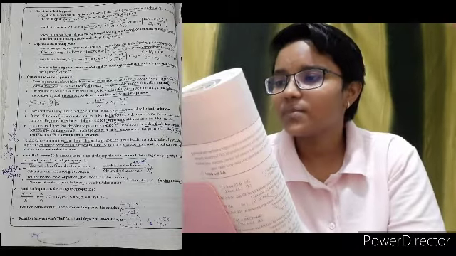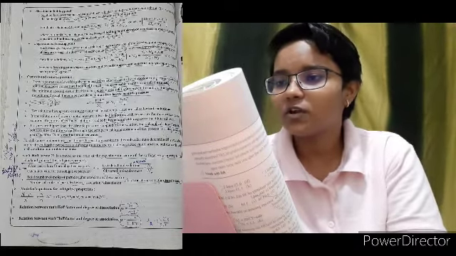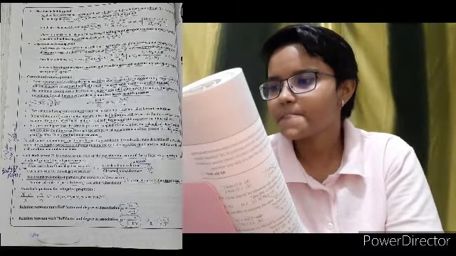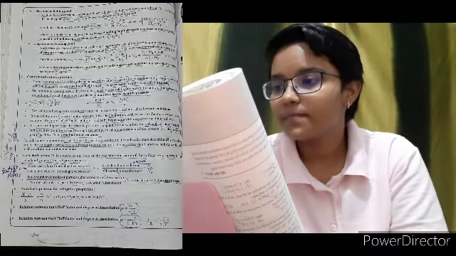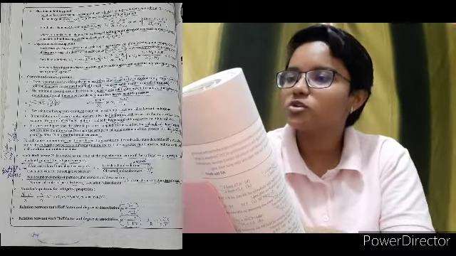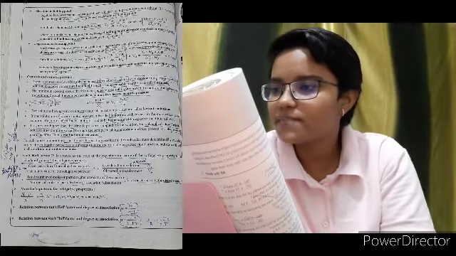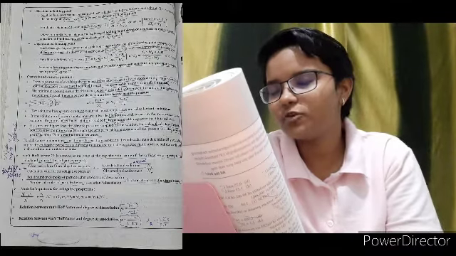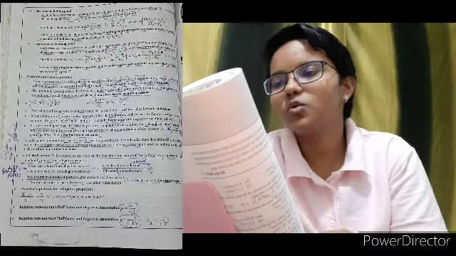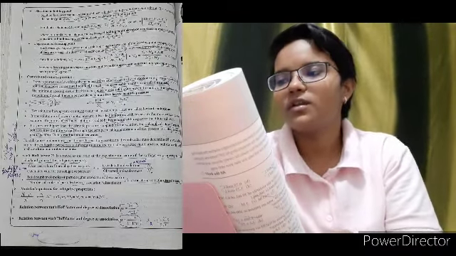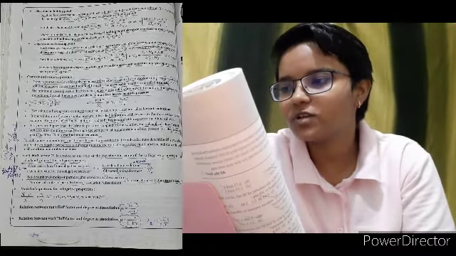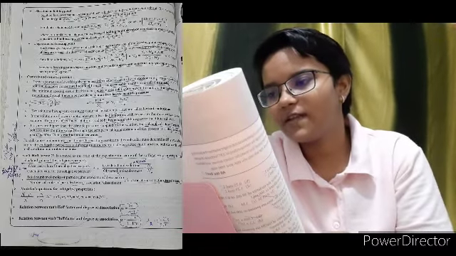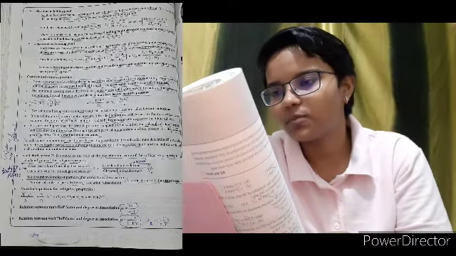Definition of freezing point. The lowering of vapor pressure of a solution causes a lowering of the freezing point compared to that of the pure solvent. The decrease in freezing point, delta Tf equal to T degree f minus Tf, is known as depression in freezing point. For dilute solution, delta Tf is directly proportional to molality, or delta Tf equal to Kf into m, Kf into W2 upon M2 into 1000 upon W1.